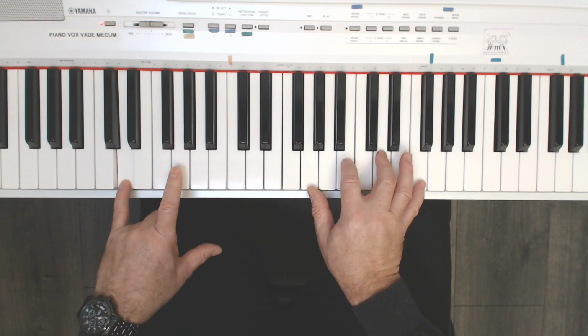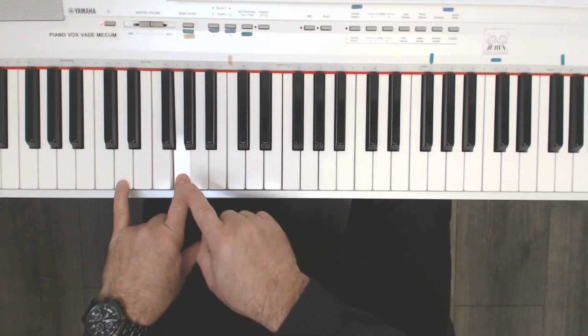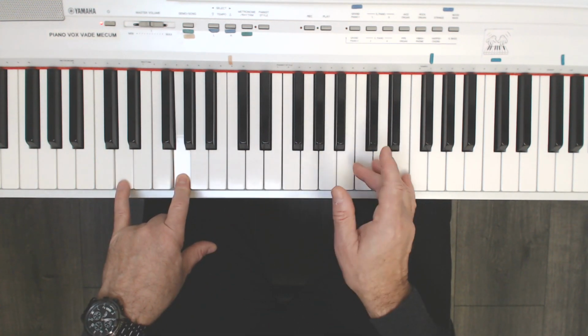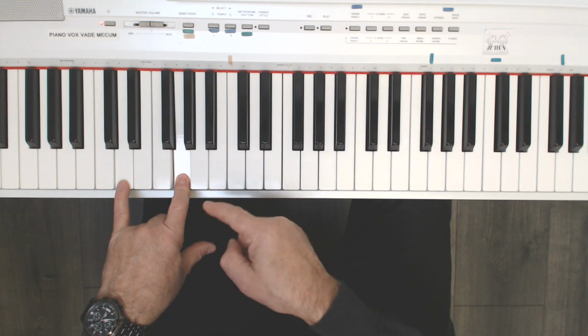It's not a change for bass, major mode or minor mode.